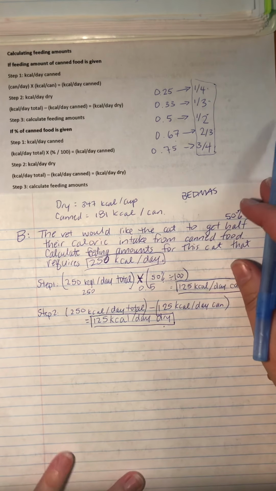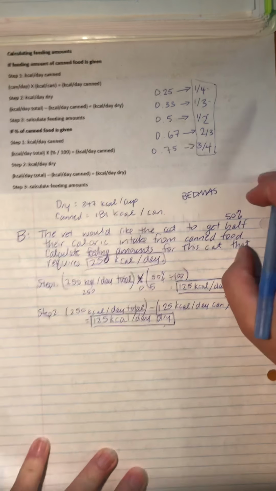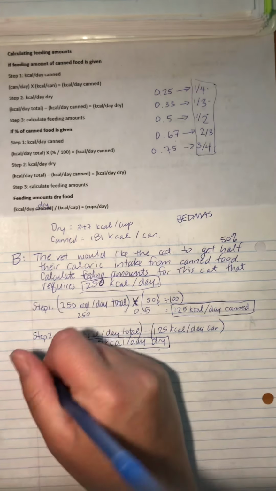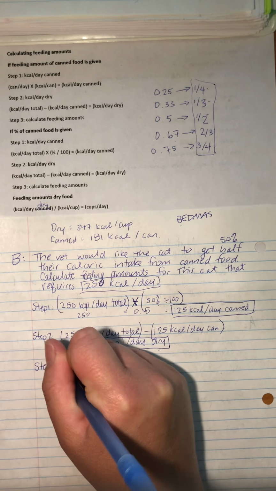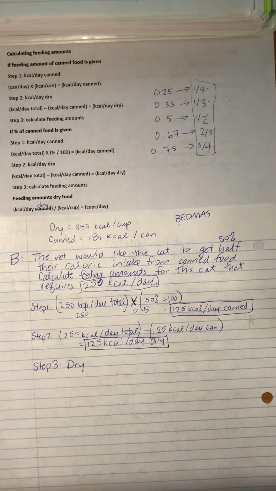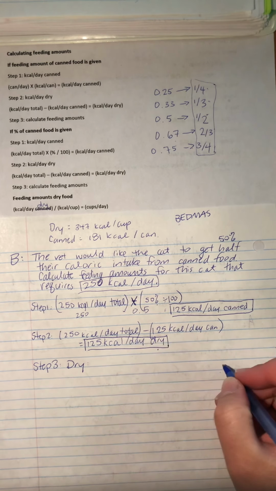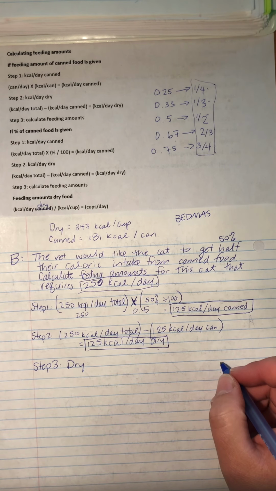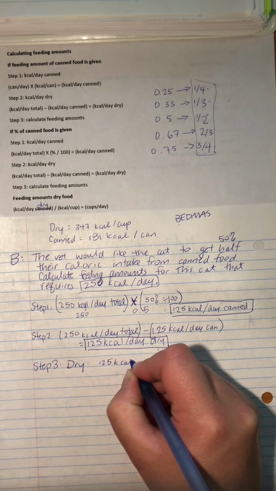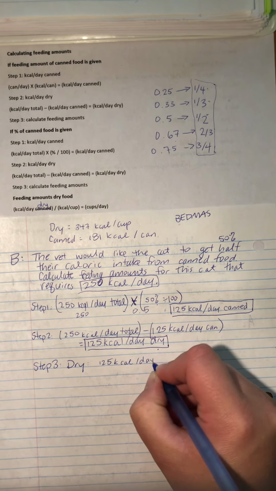So now my step 3 is calculate the feeding amounts. So calculating feeding amounts of dry food. Let's do the dry first. So this is step 3, dry. So the kilocalories per day of dry, that's 125 kilocalories per day.